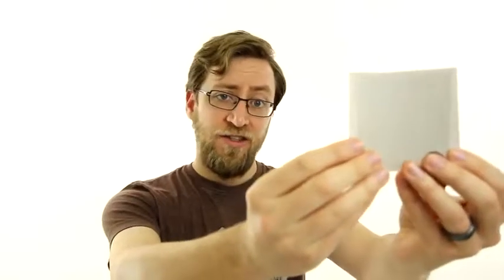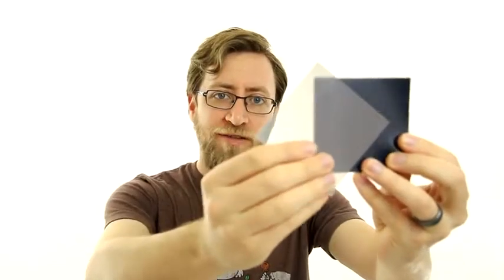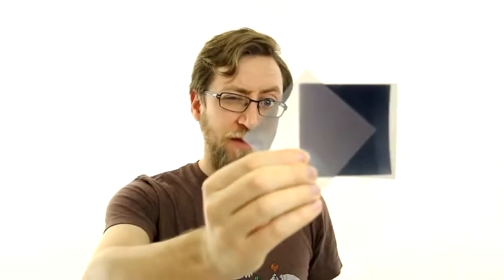So check this out. If I take two polarizers and I turn one 90 degrees so that they block out most of the light, and then I add a third one at a 45-degree angle, it actually lets more light through than just with the two polarizing filters. So how does the linear polarizer work?